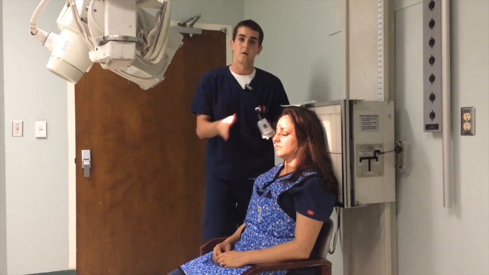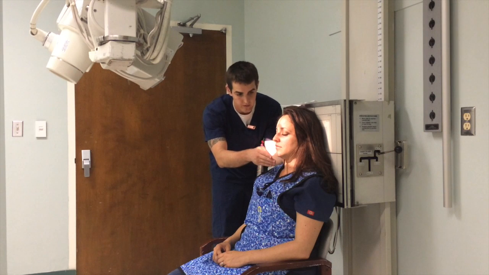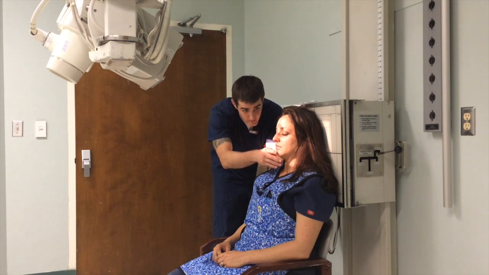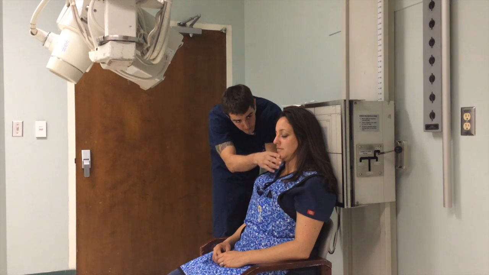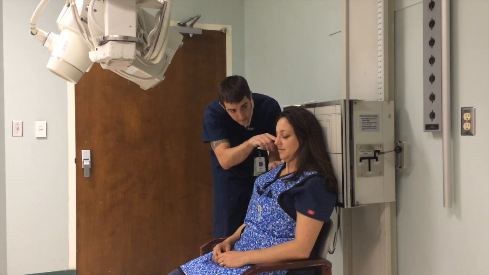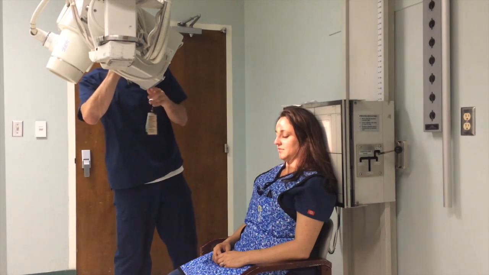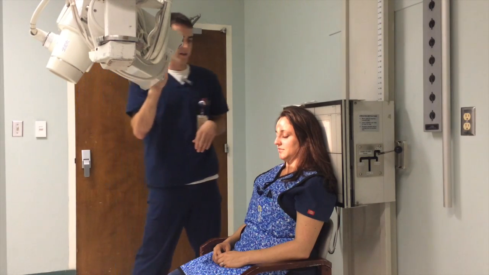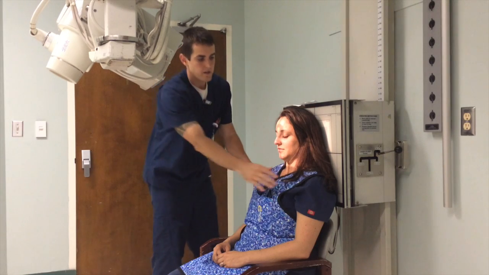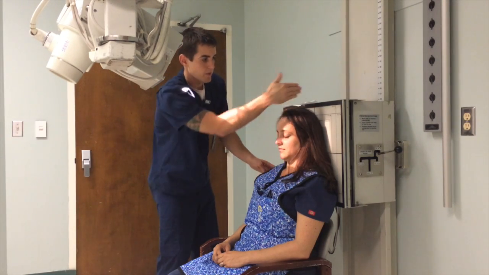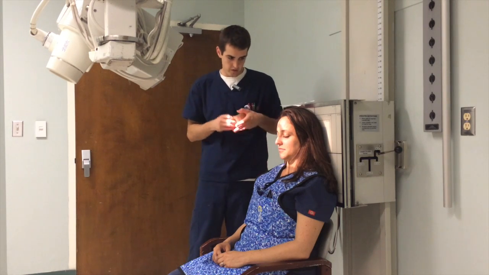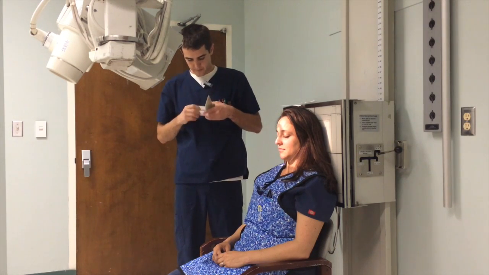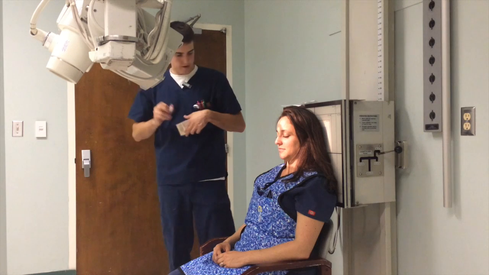Again, we want the OML perpendicular with the IR. There, so that's perpendicular. Our central ray is entering 1 inch above the nasion. We have our mid-sagittal plane perpendicular with the center of the IR. And we have your patient shielded. We're going to put on our right marker.